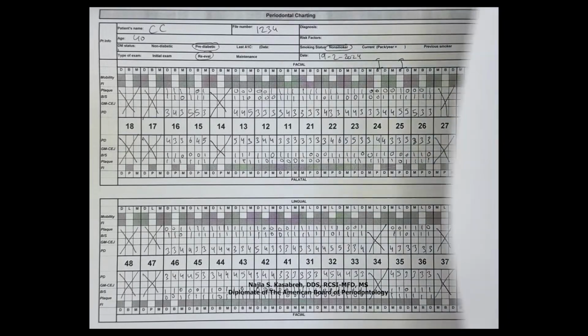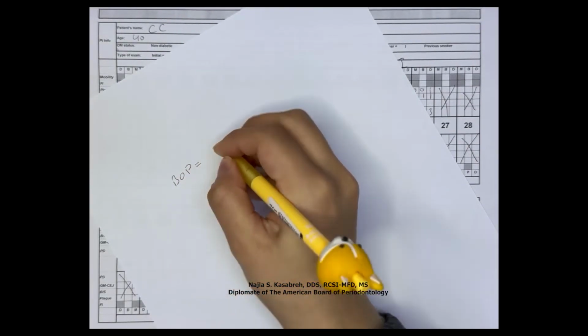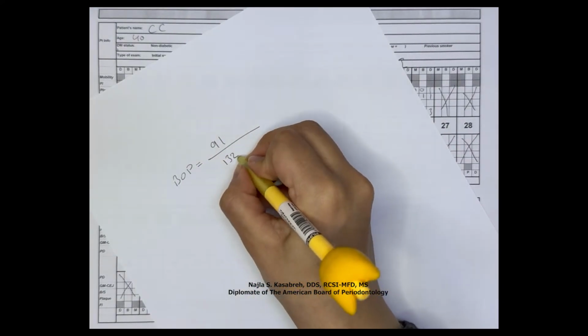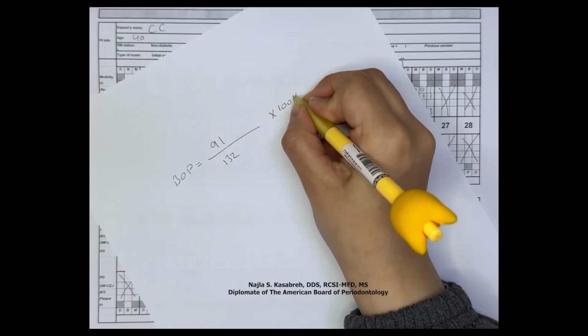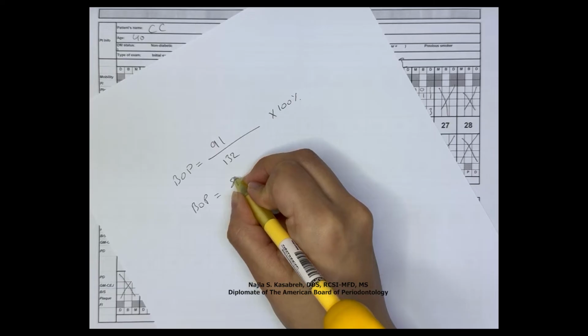If we look at the chart again and count the bleeding sites, the numerator will be 91. 91 will be divided by 132 and multiplied by 100%. The percentage of bleeding on probing is 68.9%.